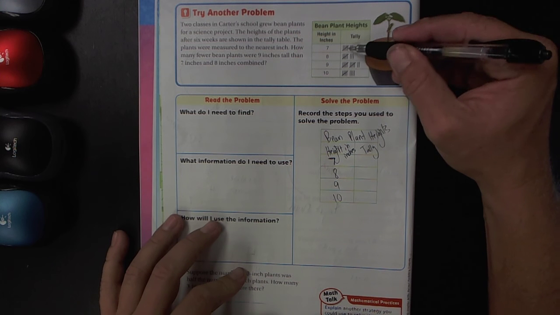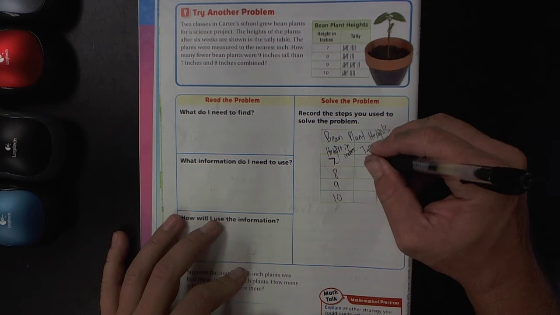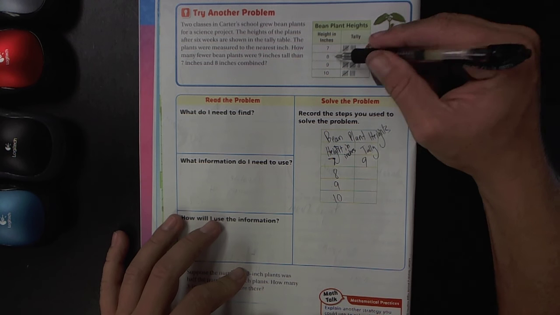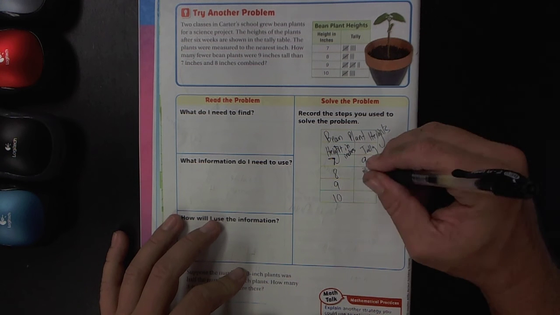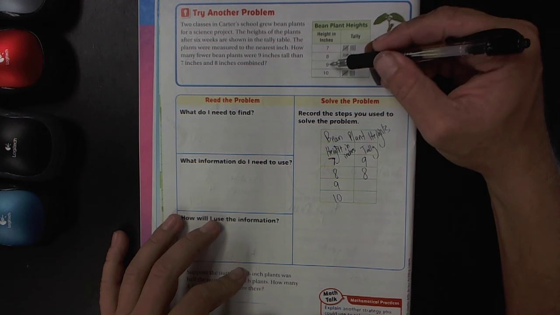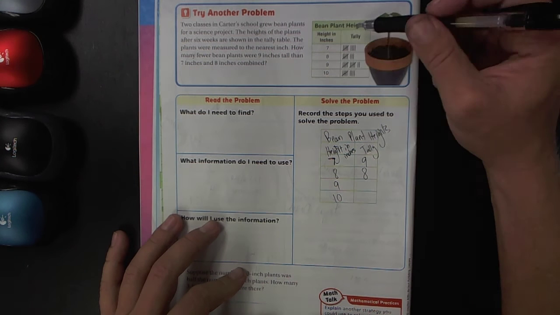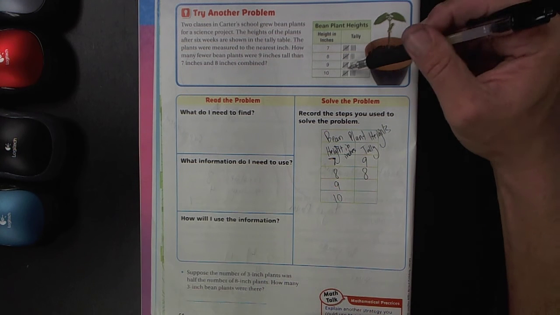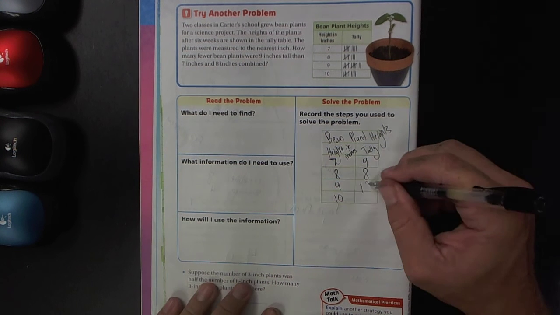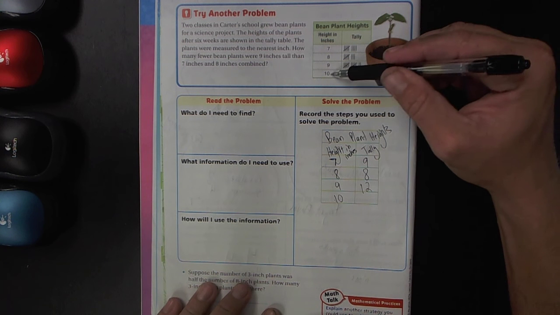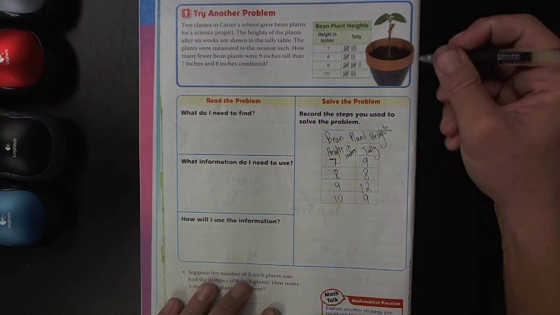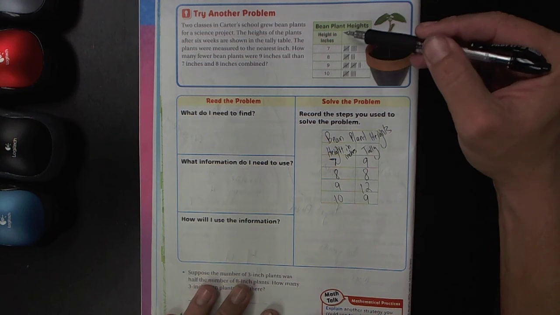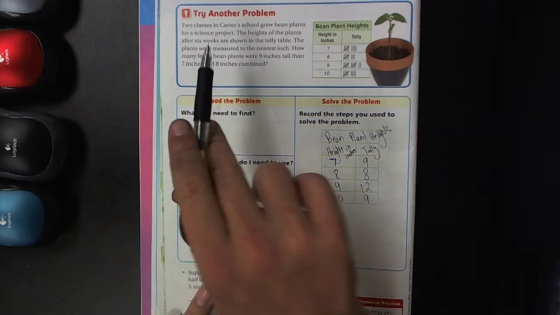Now let's look at the tallies here. 5 and 4 is 9. The 8, let's see, 5, 6, 7, 8. How many 9-inch plants? I probably should have read this first. Let's see, 9, 5, 10, 12. And then the 10-inch plant, let's see, 5 is 9. Okay, so I converted my tally chart into a frequency chart.